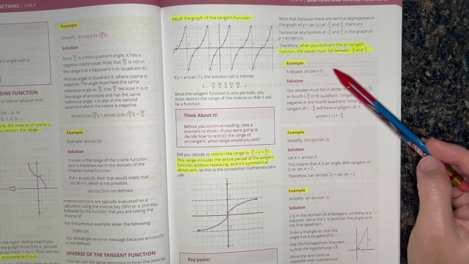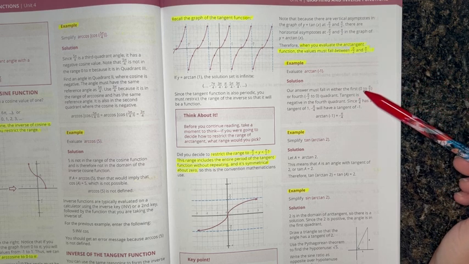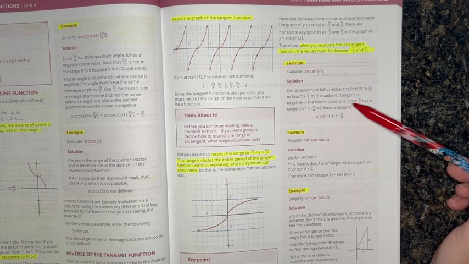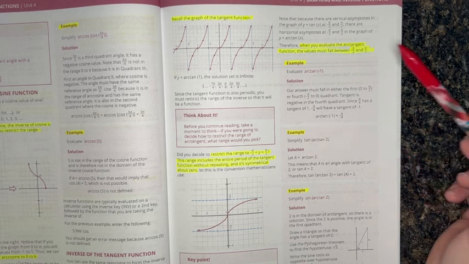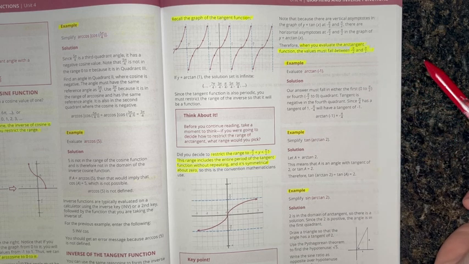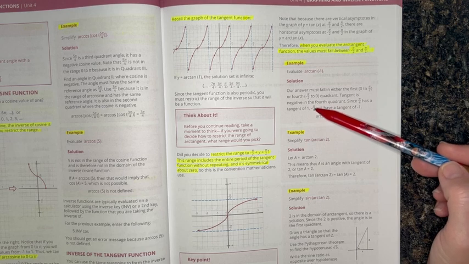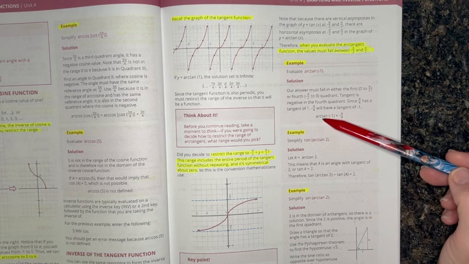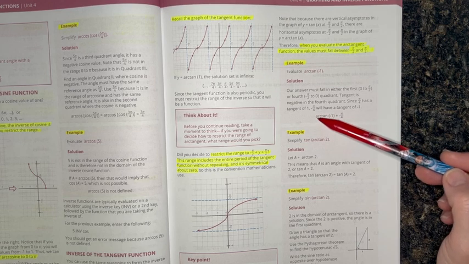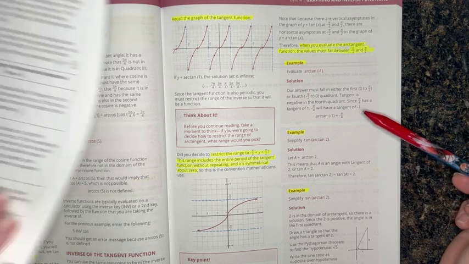So evaluate the arctangent of negative 1. It says your answer must fall in either 0 to pi over 2 or negative pi over 2 to 0 quadrants, right? Tangent is negative in the fourth quadrant only, because remember, in the first quadrant, everything is positive. Since pi over 4 has a tangent of 1, negative pi over 4 will have a tangent of negative 1. So the arctangent of negative 1, the arc whose tangent is negative 1, is equal to negative pi over 4.